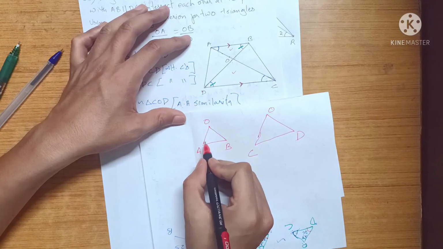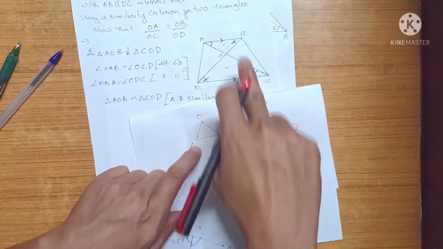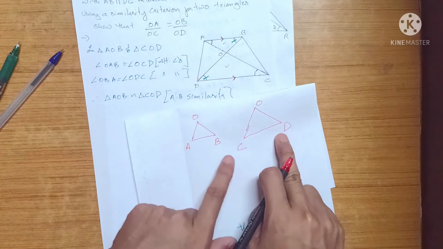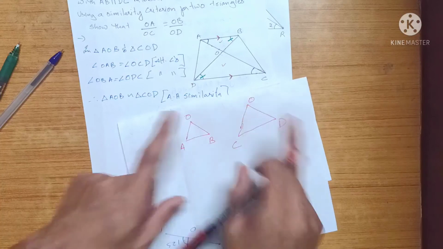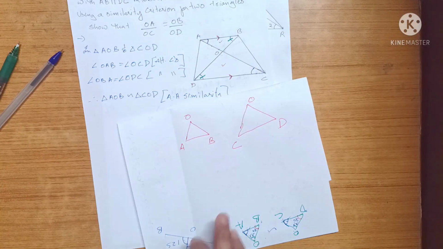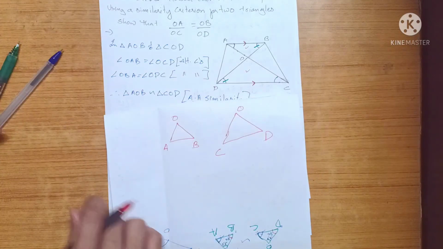Got it? We just proved that angle A is equal to angle C. So A and C should be on the same side. B and D we proved is equal. So B and D should be on the same side. This corner, right corner. And O and O is equal. So O and O should be the vertically opposite angles, right? So once you have done that, all you have to do is put the ratios.